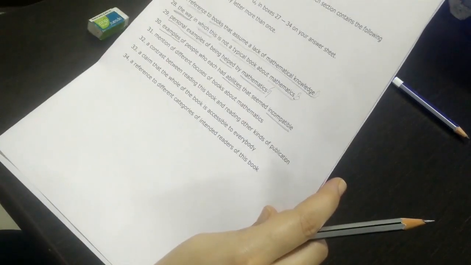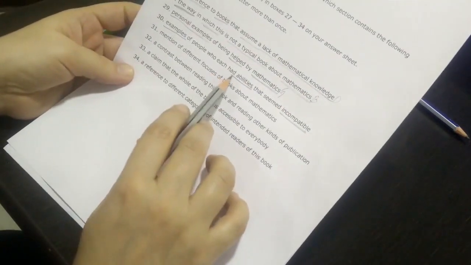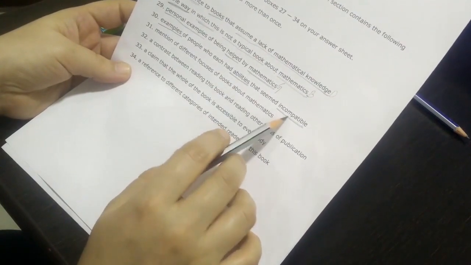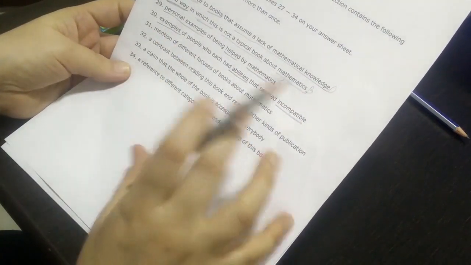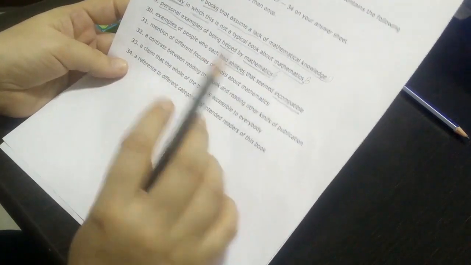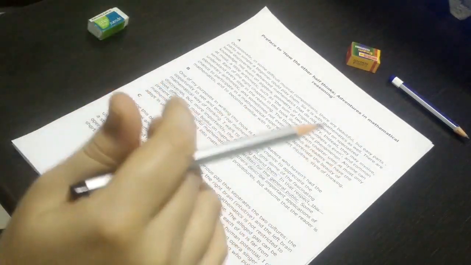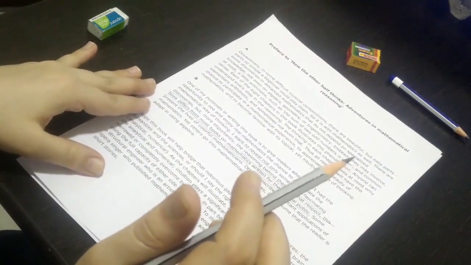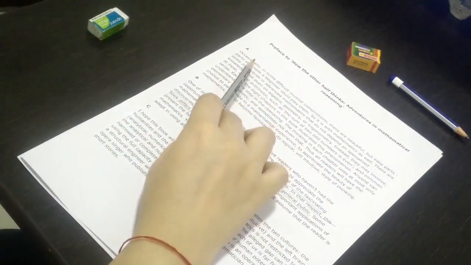Means we have to find the examples of people who each had abilities that seemed incompatible, means their abilities or capabilities were not compatible. So let's find out. Let's start from section A.